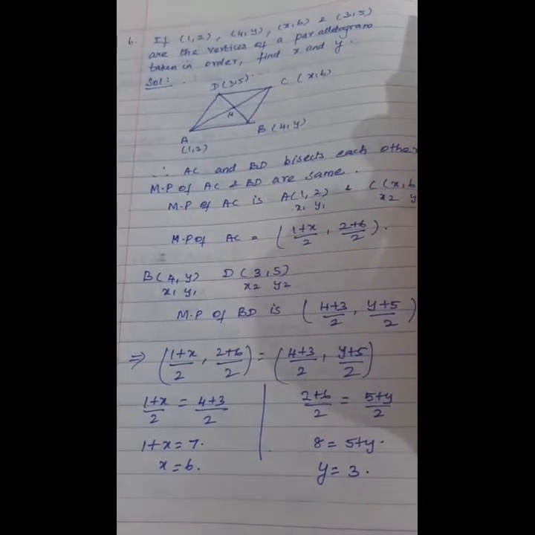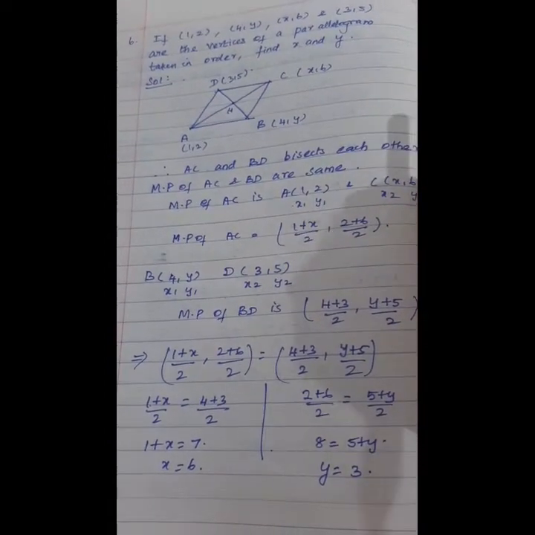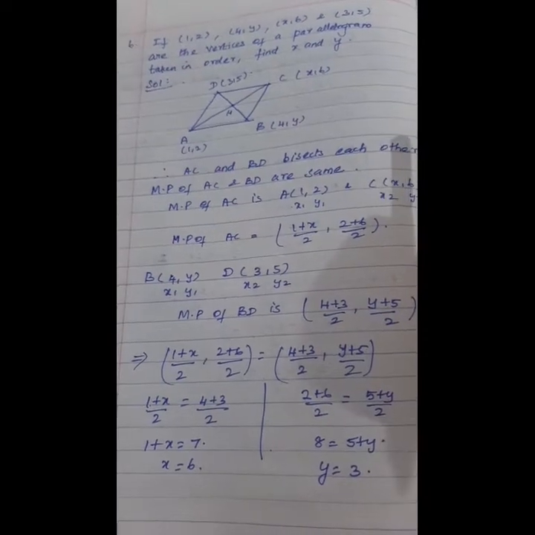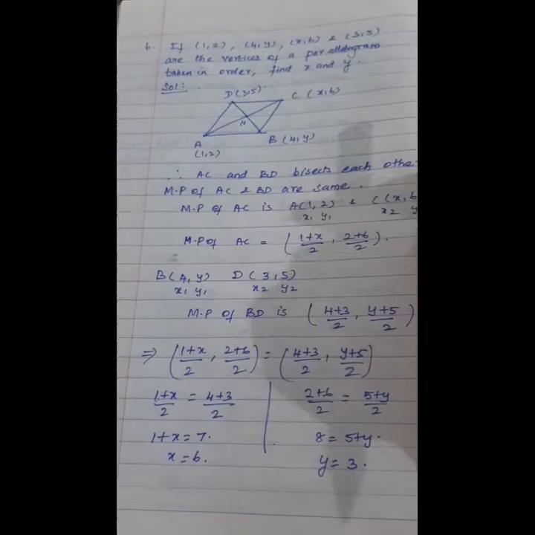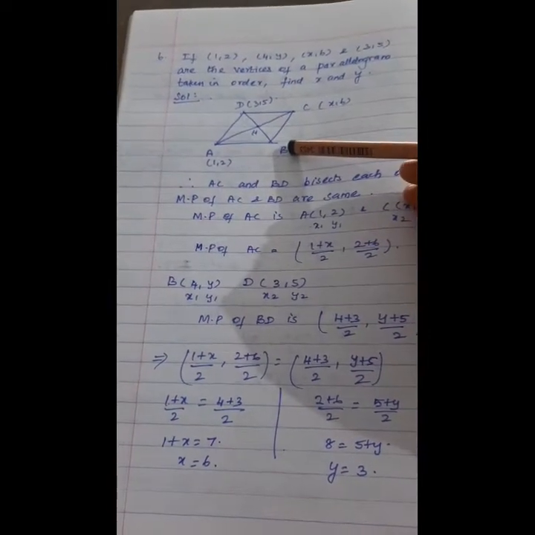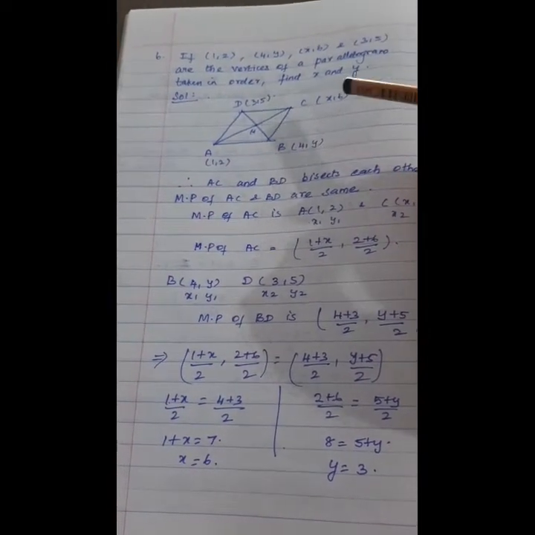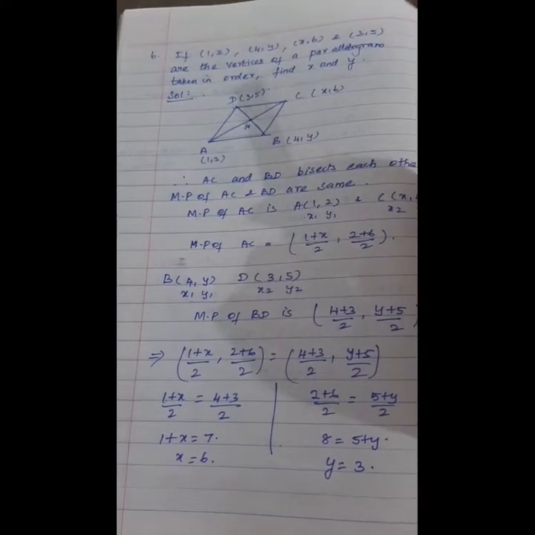What do we know about a parallelogram? A parallelogram is a four-sided linear closed 2D shape. And what do we know about the diagonals of the parallelogram? Diagonals of the parallelogram bisect each other.